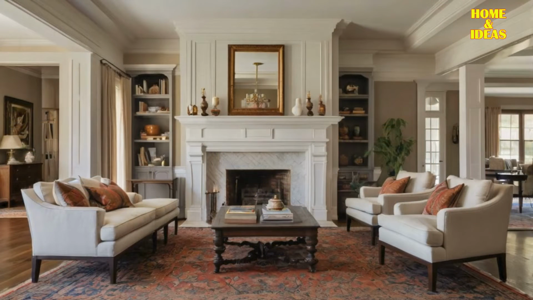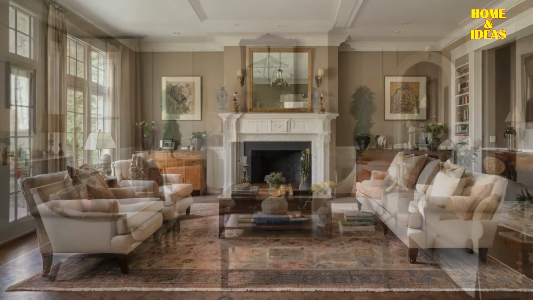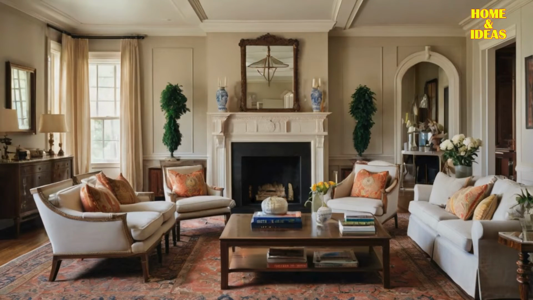Built-in shelves or cabinets may frame the fireplace or walls. Nearby, the dining area features a formal table with high-back chairs, often Queen Anne or ladder-back style, and may include a sideboard or china cabinet. The overall design is polished, orderly, and timeless, reflecting the historic charm of colonial homes.